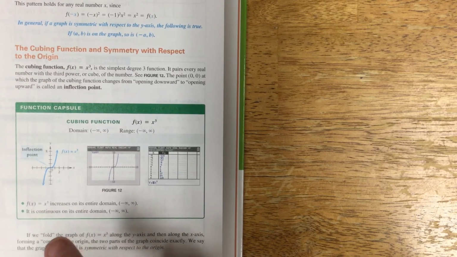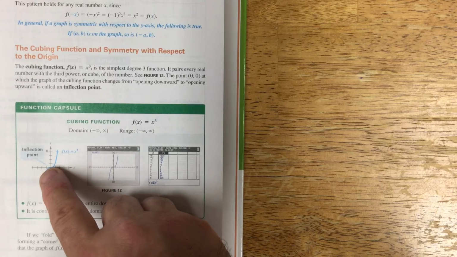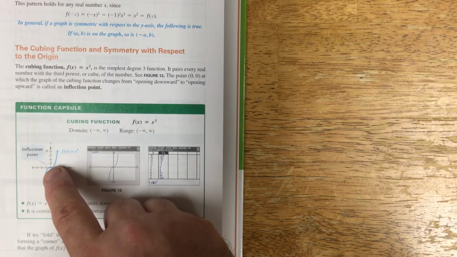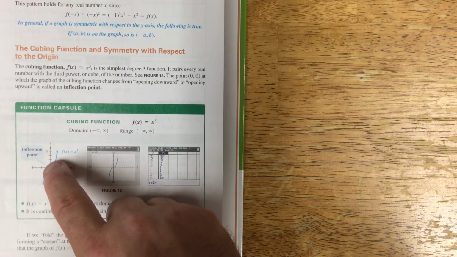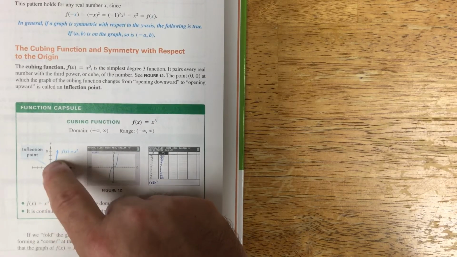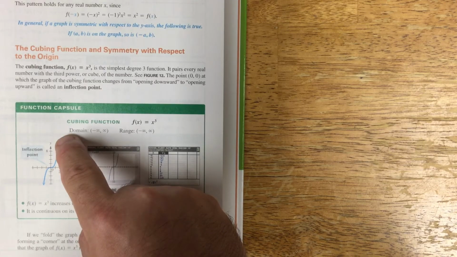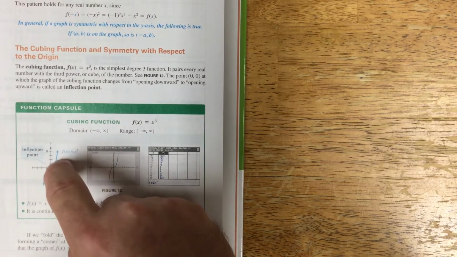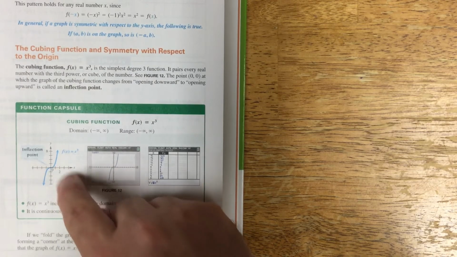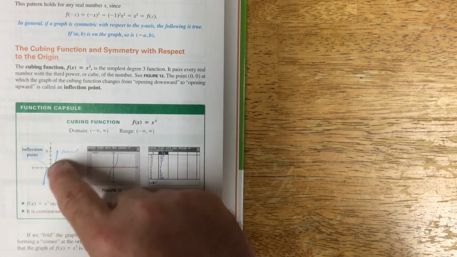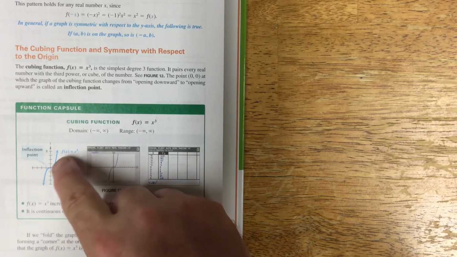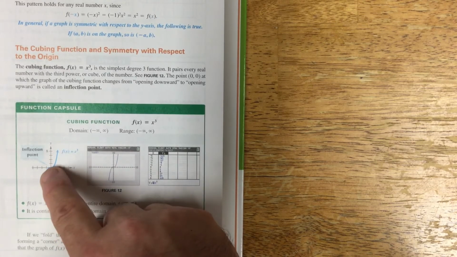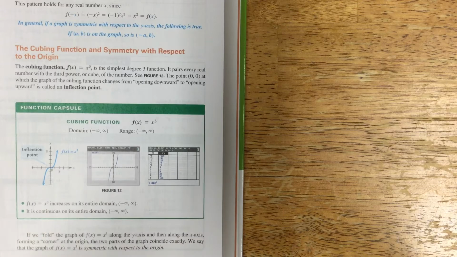Okay, and now we come up to a new vocabulary word. Right here, this is called an inflection point. This happens when instead of going from increasing to decreasing or decreasing to increasing, it goes from opening downward to opening upwards. Or if it was flipped, you could open it upward here, and then it would change and open downward on this side. So if you have a change in which direction the graph opens, this side right here is opening downward, this side right here is opening upward. That spot where it changes direction is called an inflection point.